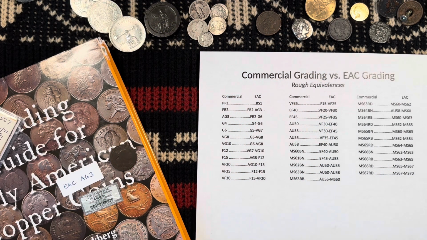So coin grading is more art than science, and EAC grading is probably even a bit more art than the commercial third-party grading. Commercial graders will use just an overall grade, and then if it's got a problem, they just say it's got details. In EAC, we know that most all of our coins have problems. We don't need to be running around and everyone's got a details coin.